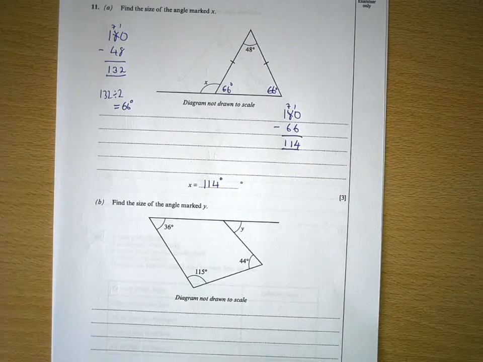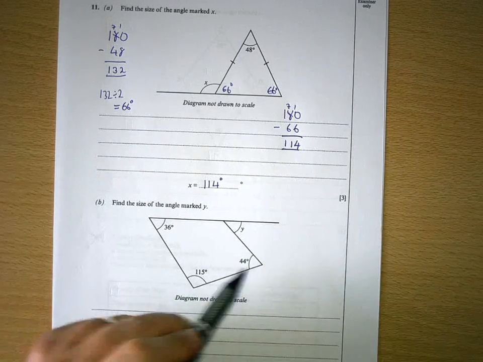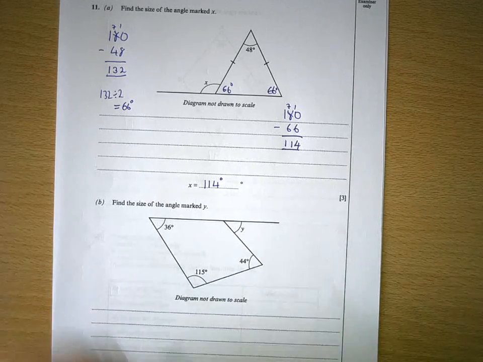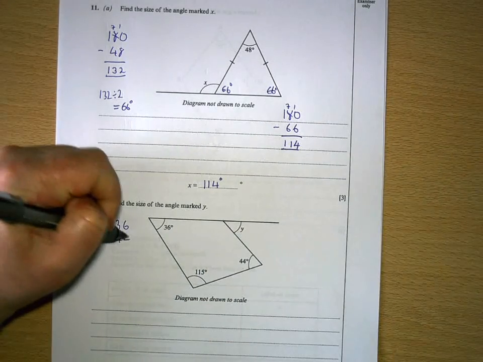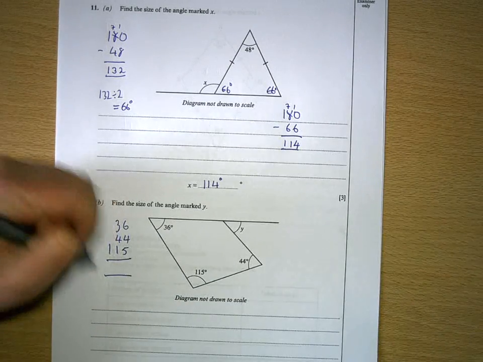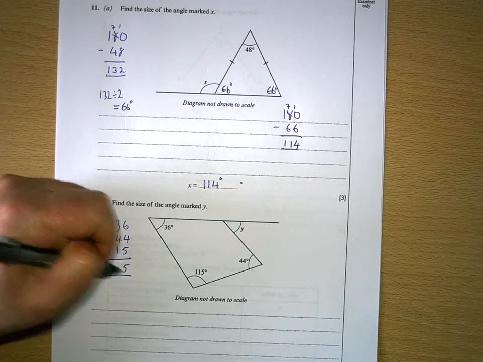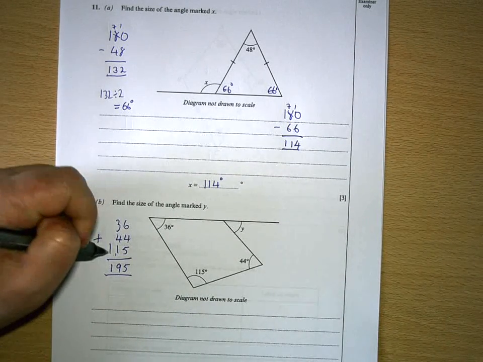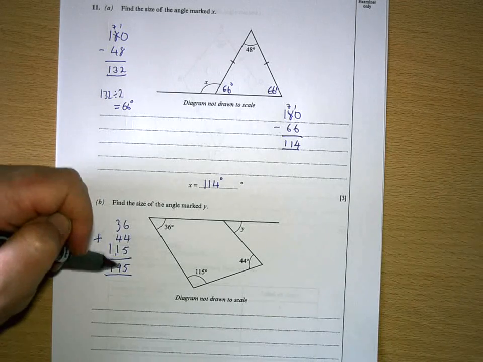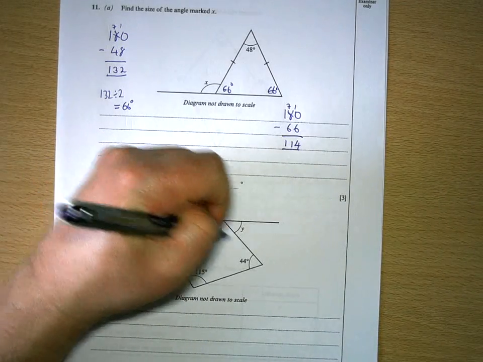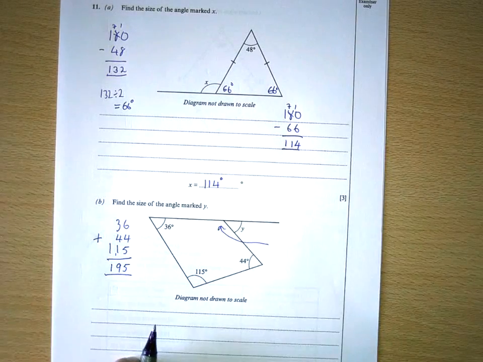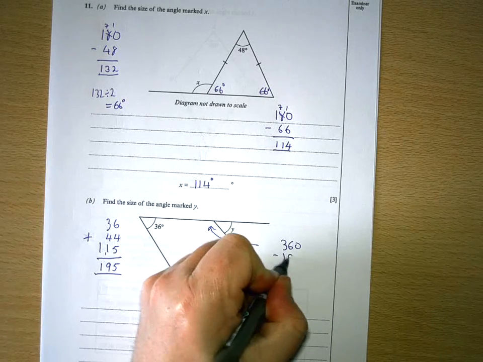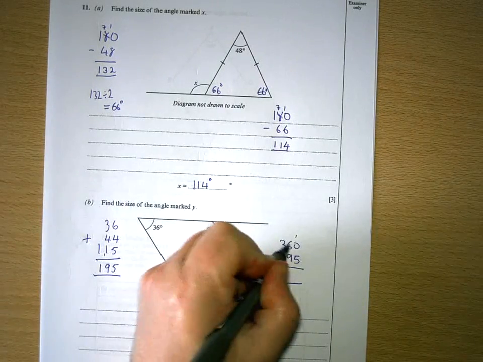Moving down to part B, quadrilateral again. Those four angles inside must add up to 360. The three that I already know, let's see what they come to, and add those up. 105, 45, 69. So they already come to 195 degrees. So in order to work out what this angle in here is, I'll do 360 less 195.